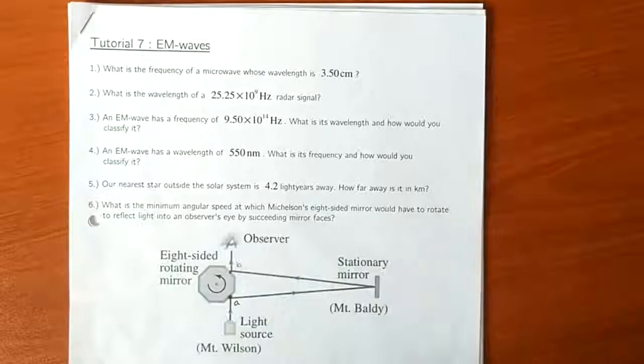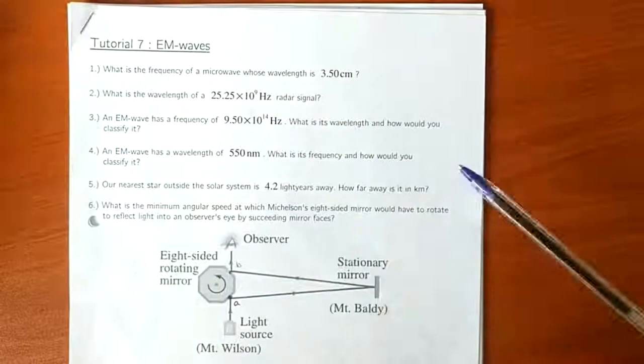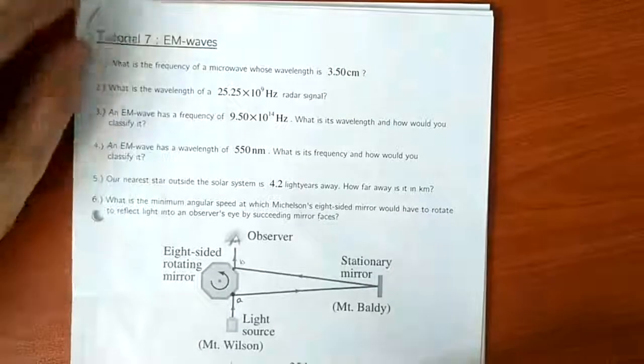Right, so number 5. Our nearest star outside the solar system is 4.2 light years away. How far away is it in kilometers? So, we just need to know how far a light year is. Okay, so a light year is how far light travels in a year.